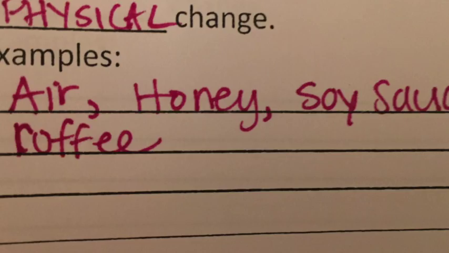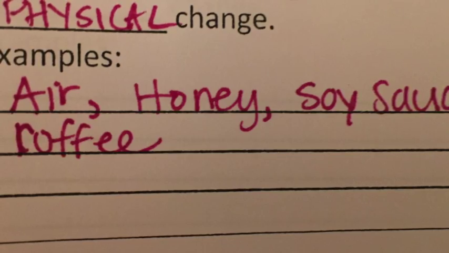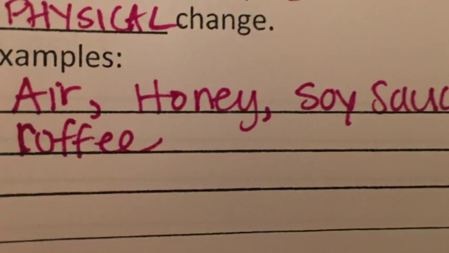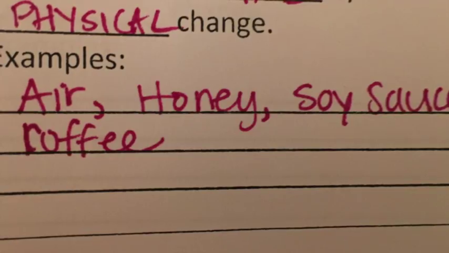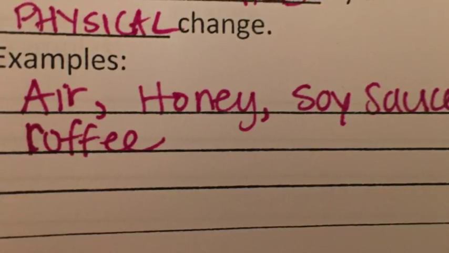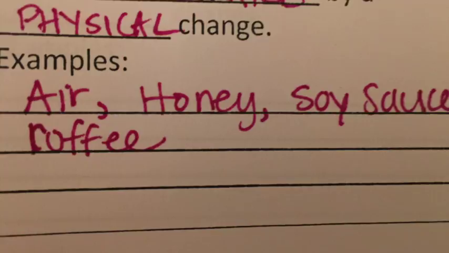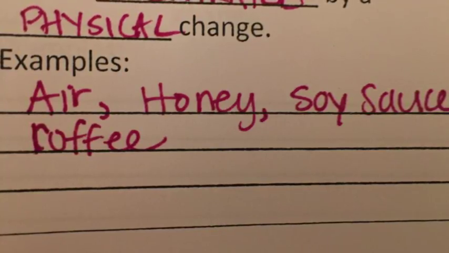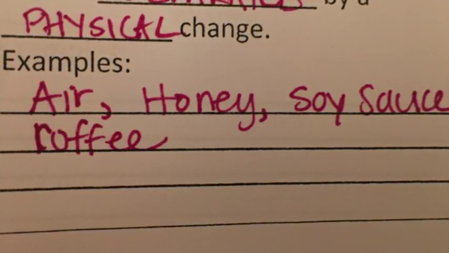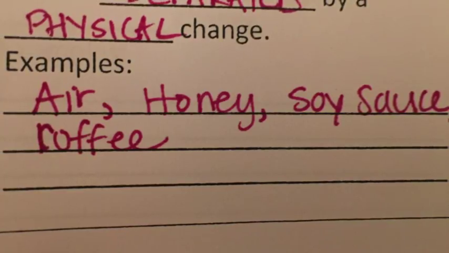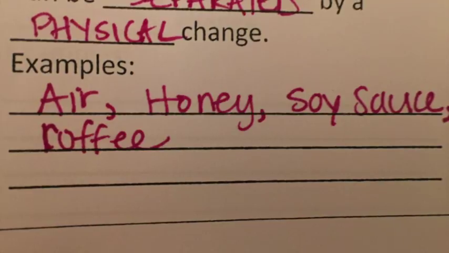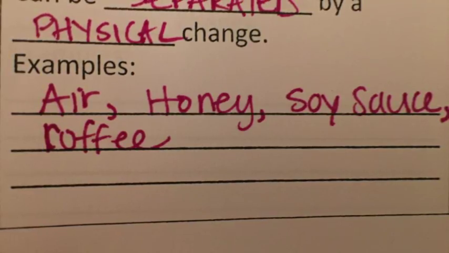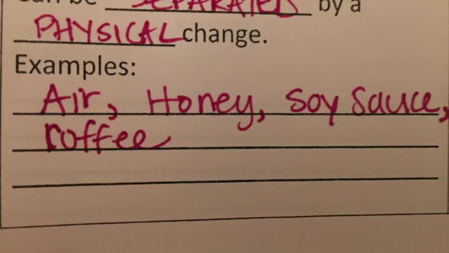Some examples of homogeneous mixtures are air. Remember, air is made up of nitrogen and oxygen and water vapor and lots of other gases. It's a mixture, but it all looks the same. It's uniform. You can't see the different gases, so it is a homogeneous mixture. Honey is also a homogeneous mixture. Soy sauce and coffee. They are all mixtures that are the same throughout. You cannot see the different pieces or parts that are mixed together. It all looks the same.